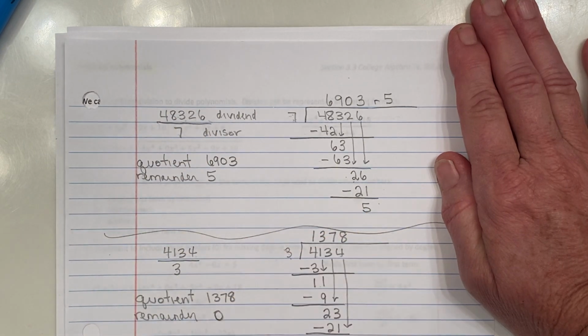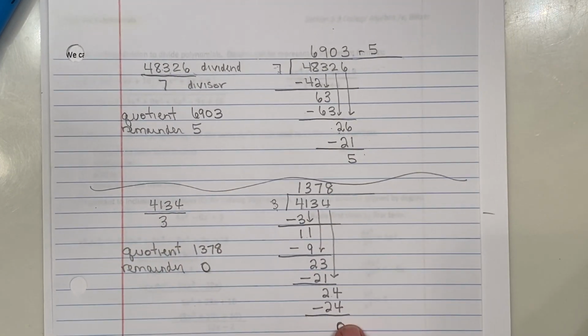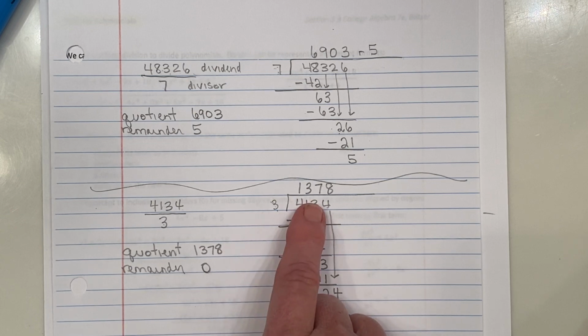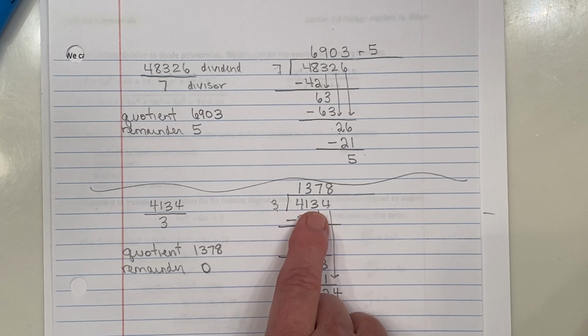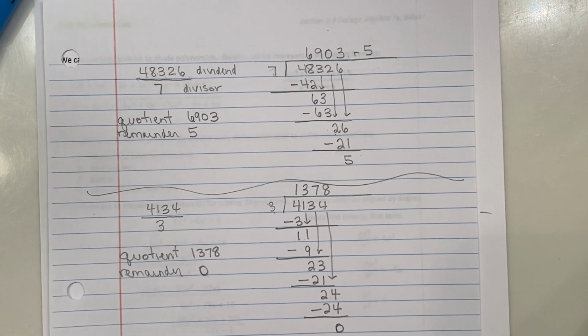That's because we have a remainder. So when we do our division and we end up with an answer of 0, we can then further say that the divisor of 3 is a factor of this dividend. And we'll be using that language when we look at dividing polynomials in a minute.